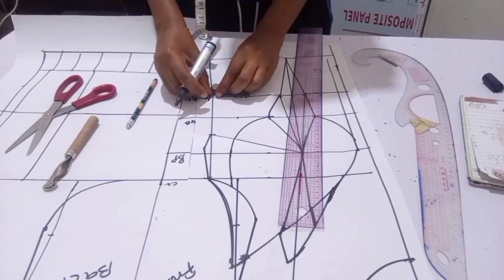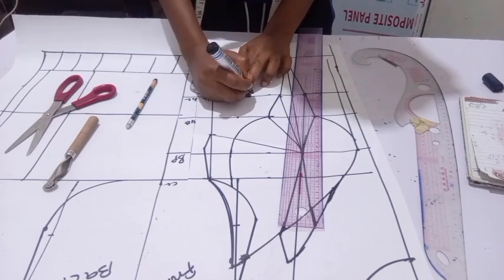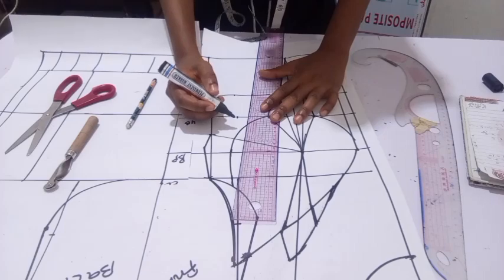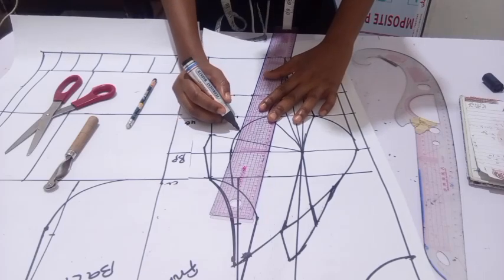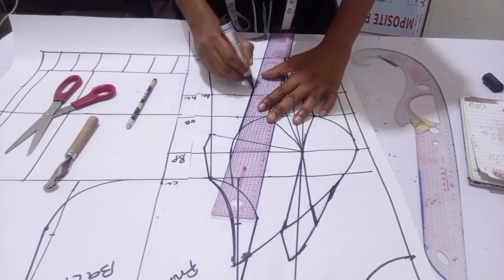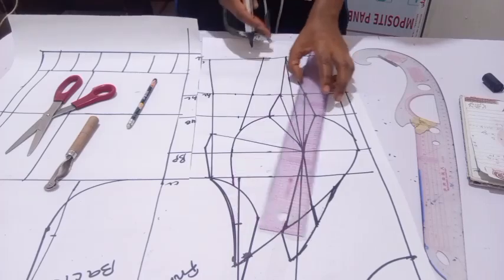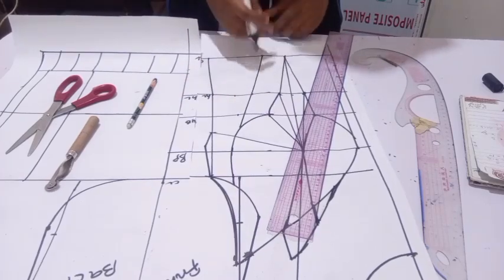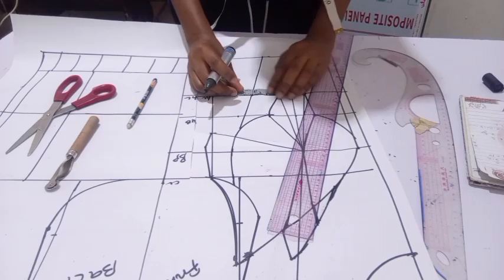Then mark a straight line from my bust point down to my corset length. This totally depends on the style line you want to create at that point. Can you see the style line I want to create? If you want to create straight style lines, it totally depends on you. But this is the style line I want.